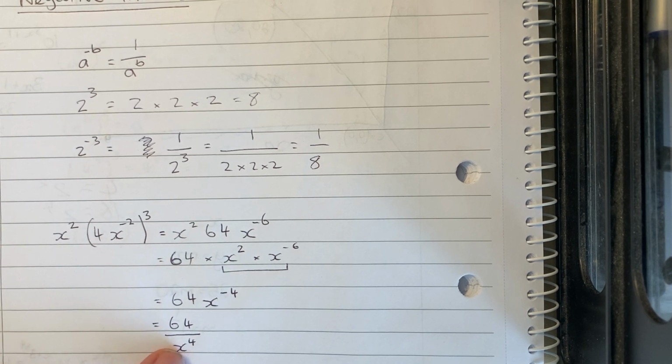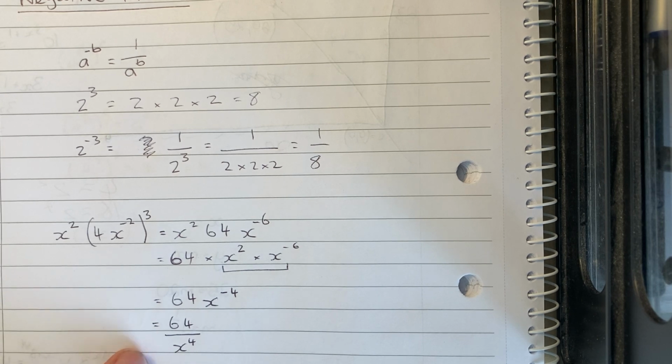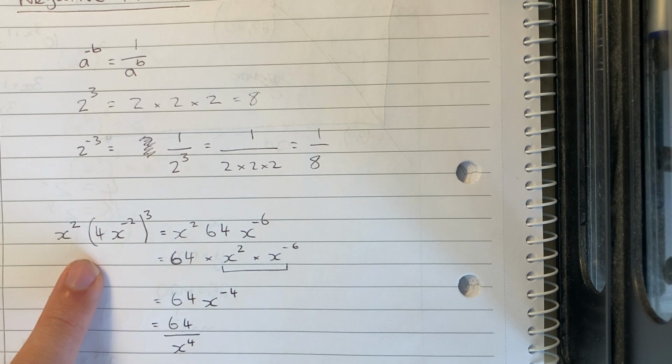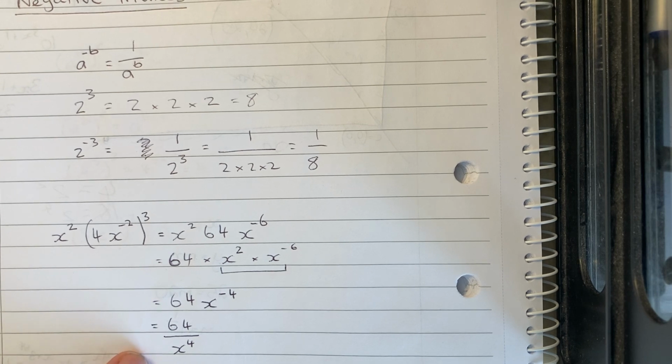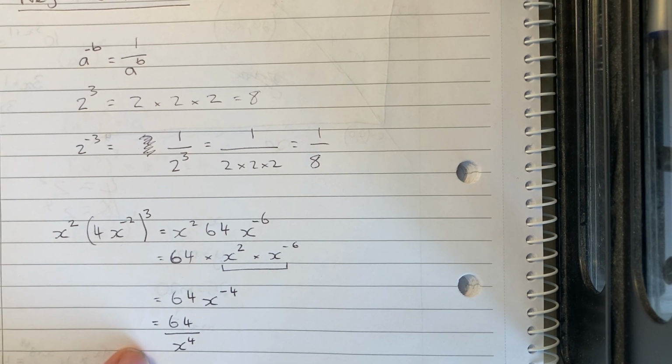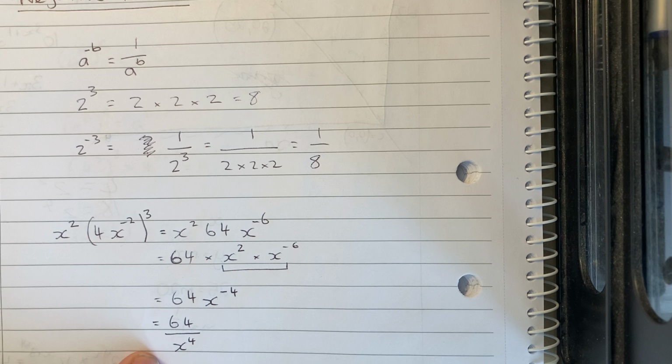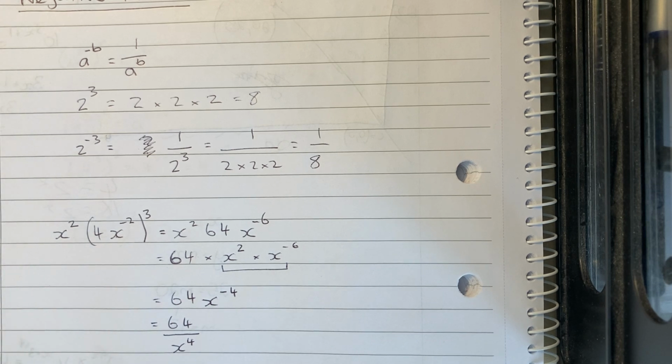It's got positive indices. I hope that was helpful. It was nice to do an example to see how these things can come together. We'll do some more complicated ones as well. And in the next video, we're going to cover fractional indices, because that can get a little bit tricky. All right, thanks for watching.